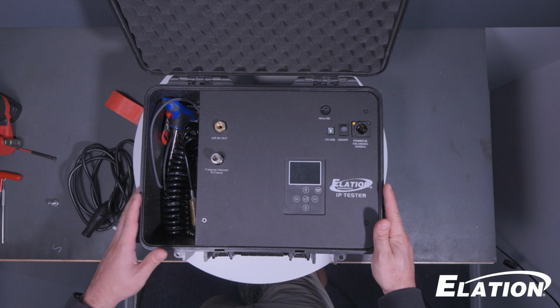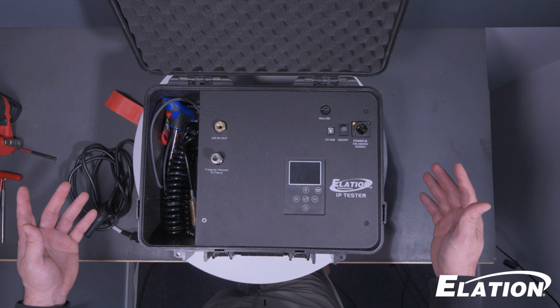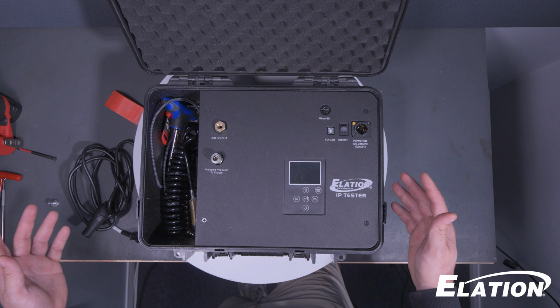So right here we have our IP tester. I stole this one from our techs, don't let them know.